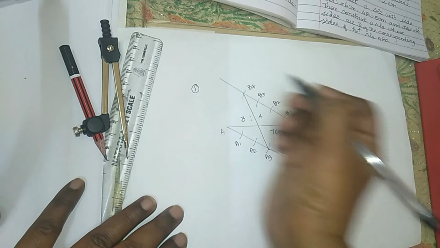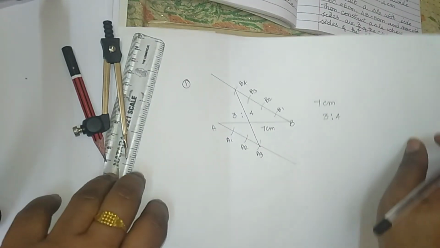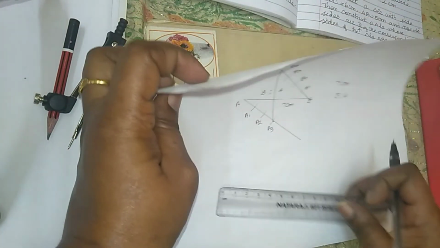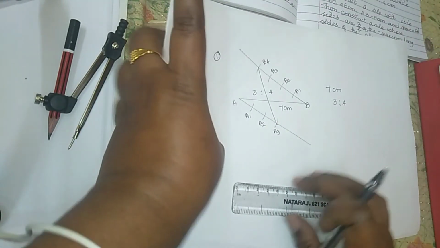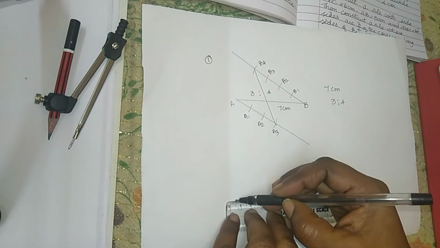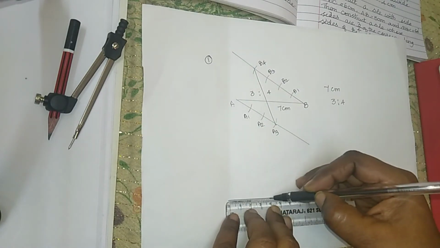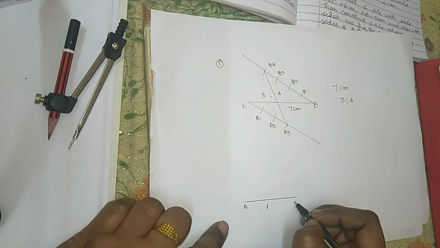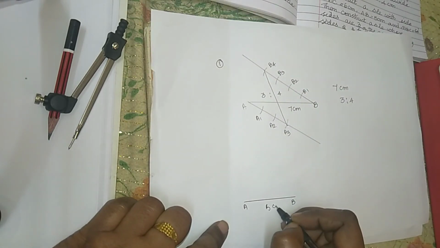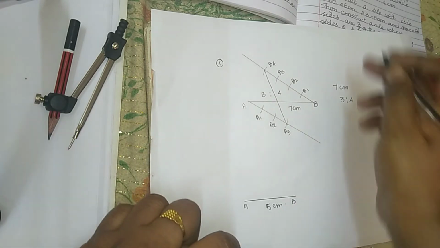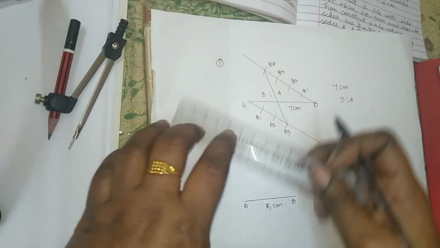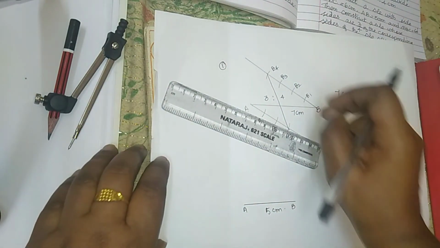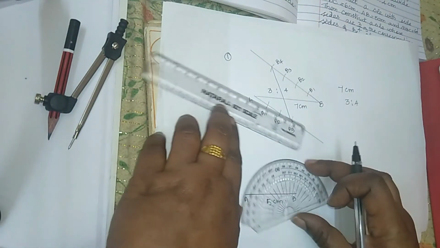this is the first question. For the second question, I am only going to give the rough diagram. You are going to do the sum the same way as the previous sum you have done for similar triangles. See what is given. Line AB is 5 centimeters. Then BC is 6 centimeters. Angle ABC is given as 60 degrees.